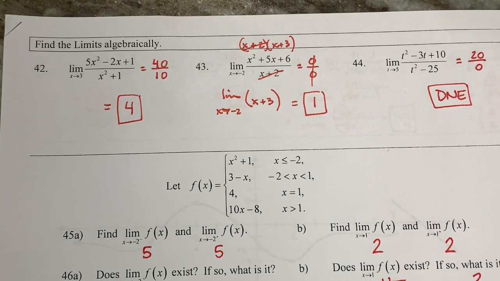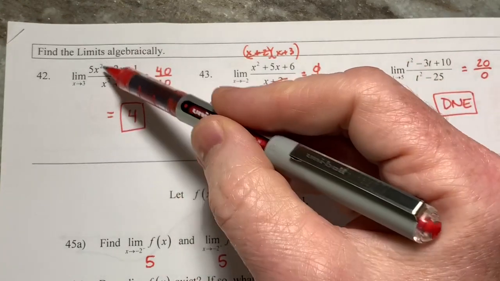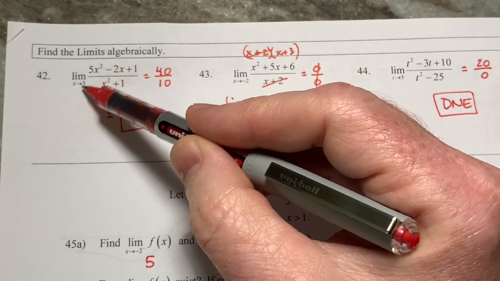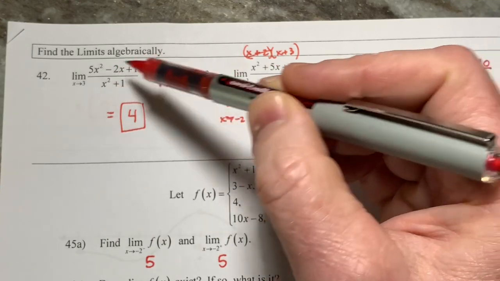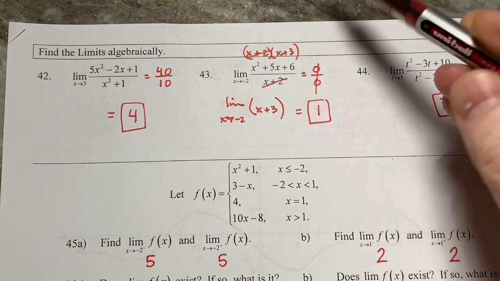42, find the limits algebraically. So again, I see a 3. Don't go using power rules and say that this is 5. Don't do that. That's limits to infinity. So plug a 3 in. Take your time. 45 plus 1 is 46. Minus 6 is 40. 9 and 1 is 10. Simplifies to 4. Great. Plug a -2 in.